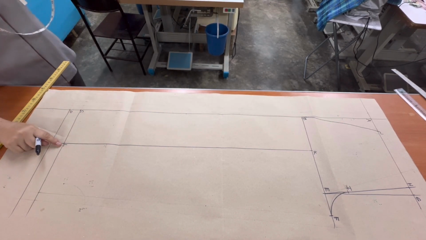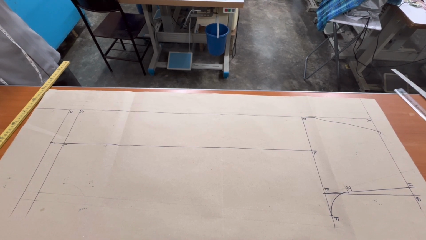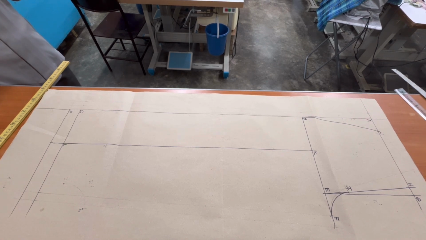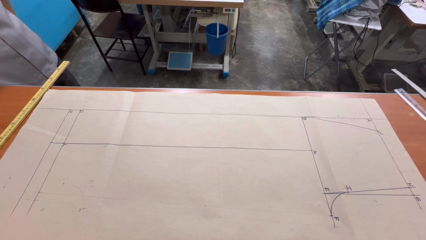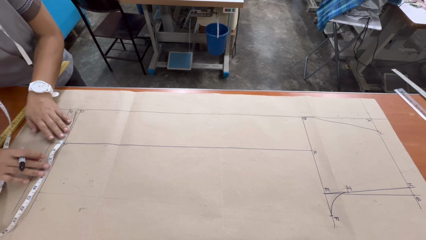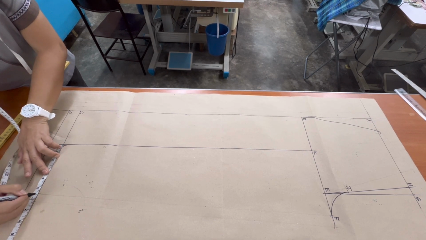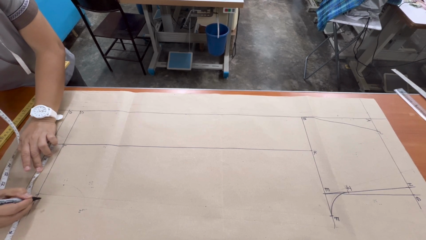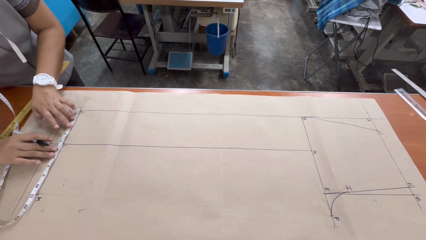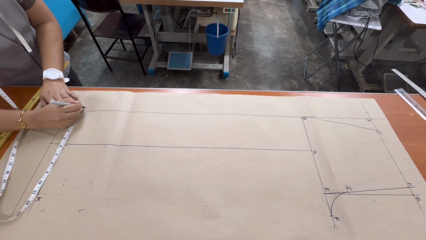Then from point L to the right, get the bottom width. So bottom width divided by 4. Example, 22 divided by 4, so that is 5.5 inches. So this is point M, and then to locate point N, also 5.5 inches.